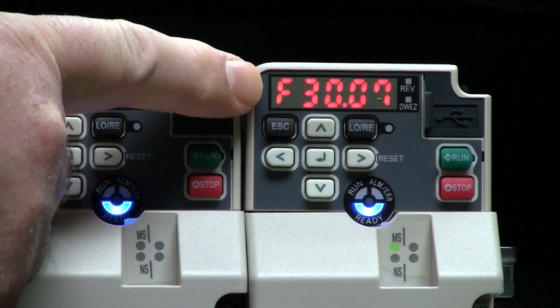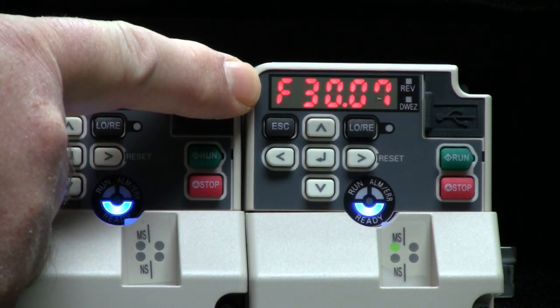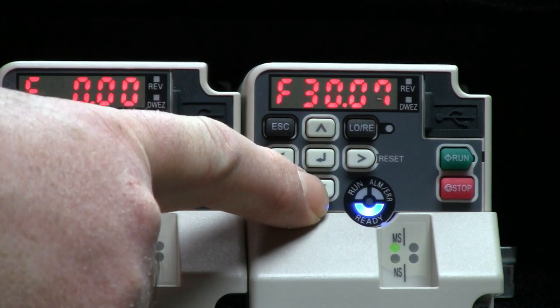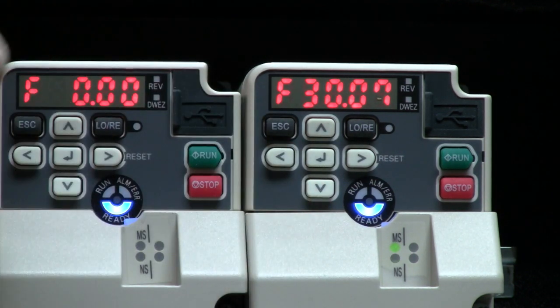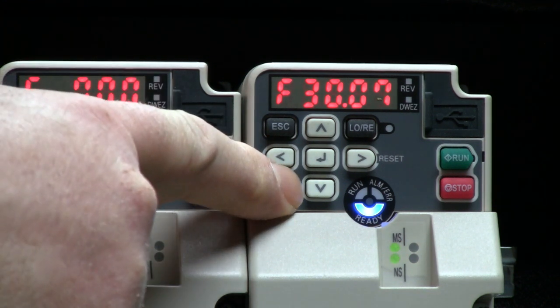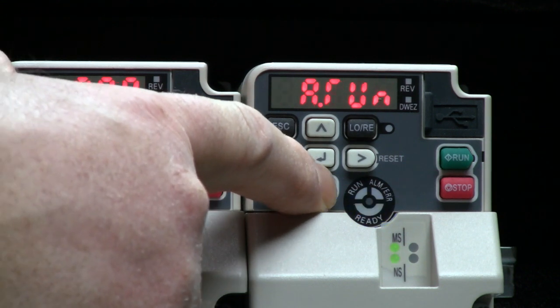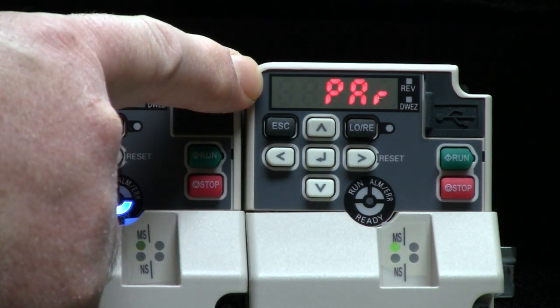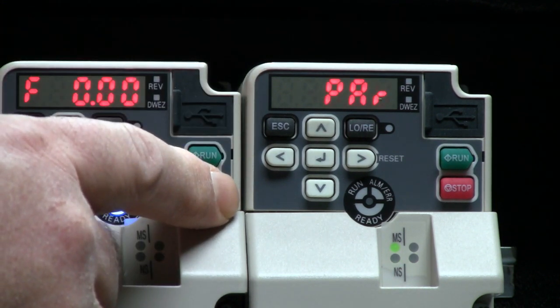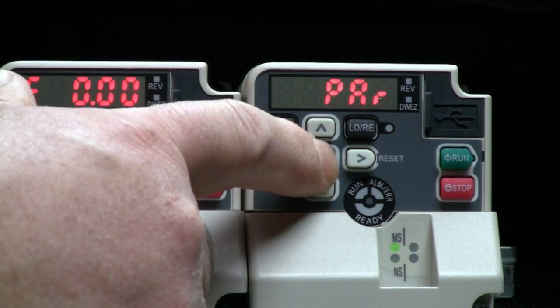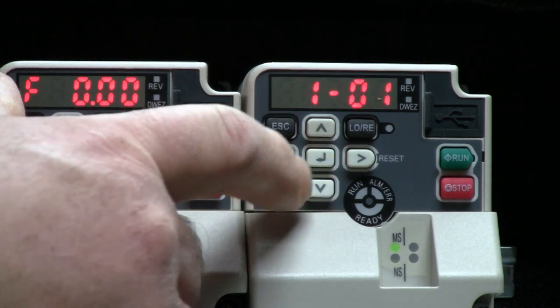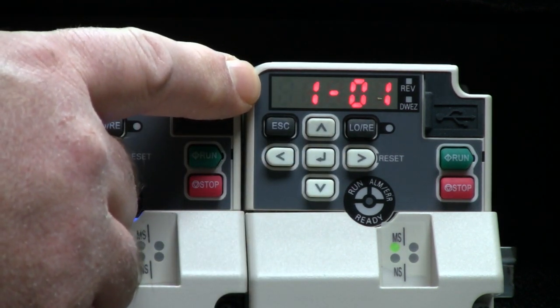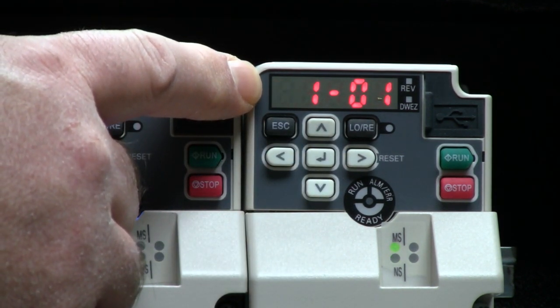When we first power up the drive, we will come to the home screen and we also see the ready light on the drive. For changing the motor parameters, we need to get to the parameters section. The quickest way to do that is to use the down arrow key, arrow down once, twice, to PAR, which stands for parameters. To enter the parameter menu, we use the center button, which is the enter button. Press that once, and you will see the first parameter, which is A1-01.